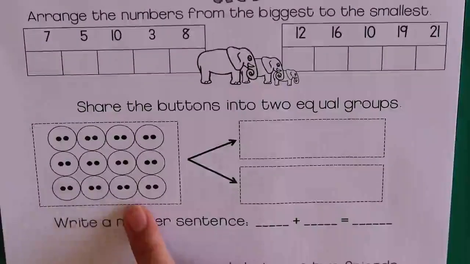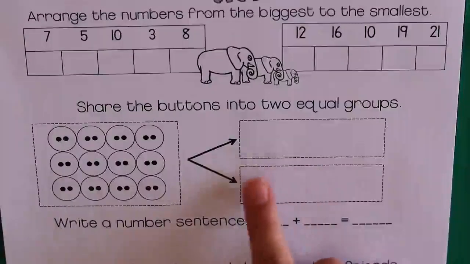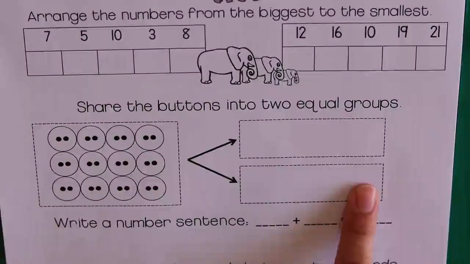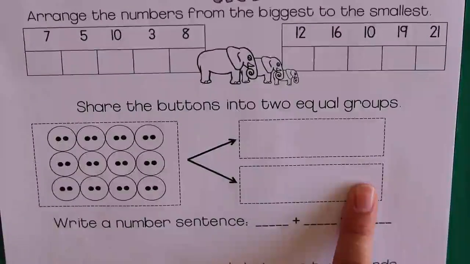Now for some of you, when you hear 12, you will know what half of 12 is. So if you already know what half of 12 is, then you'll know how many to put in each, because you're going to put in half there and half there. Okay, but if you don't know what half of 12 is, that's fine.